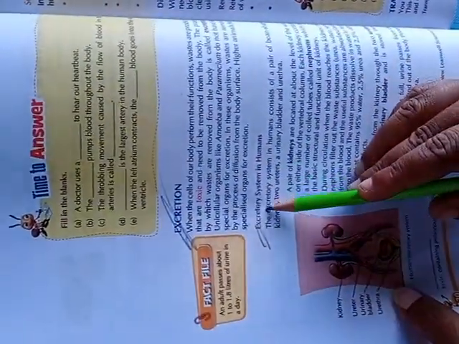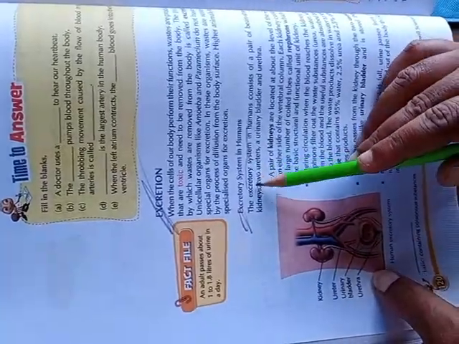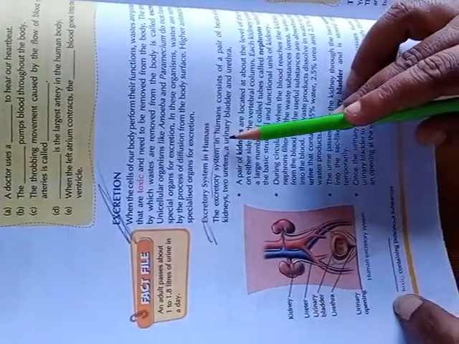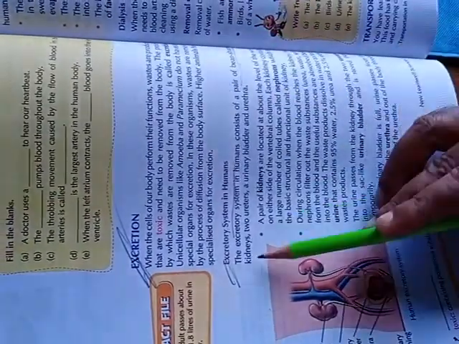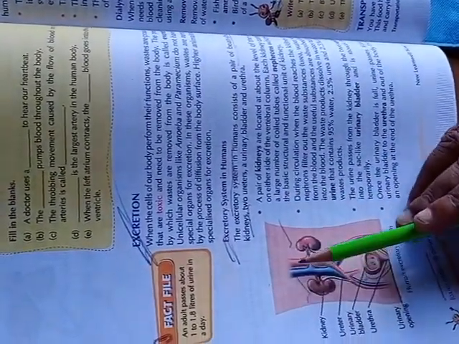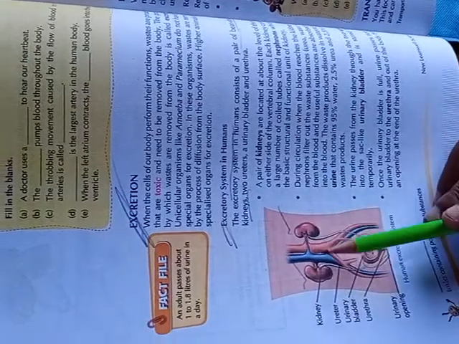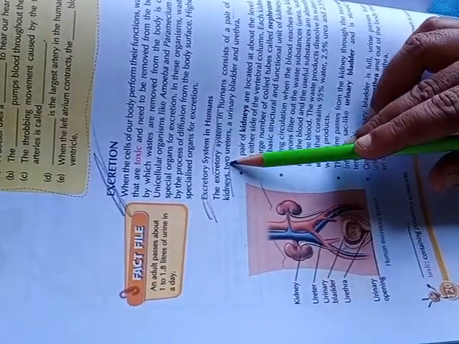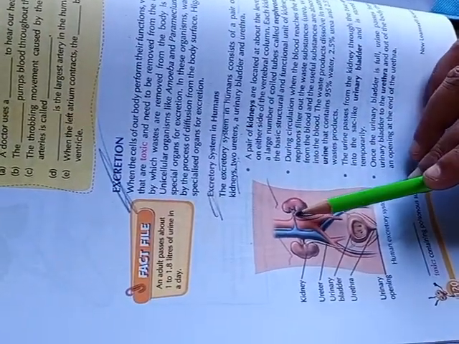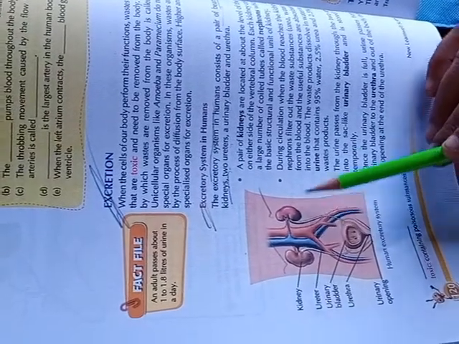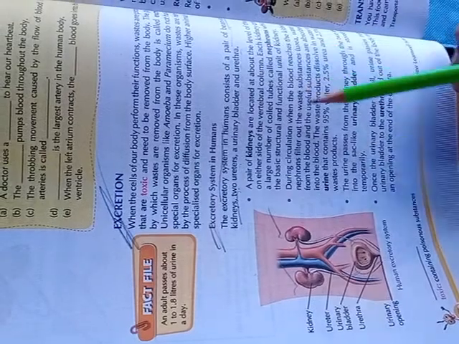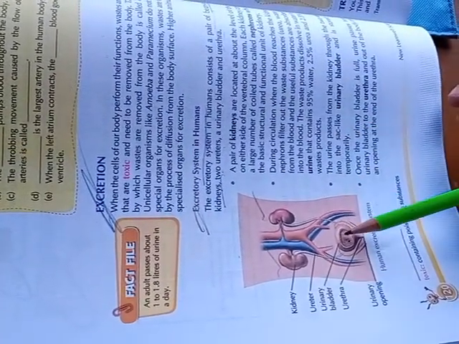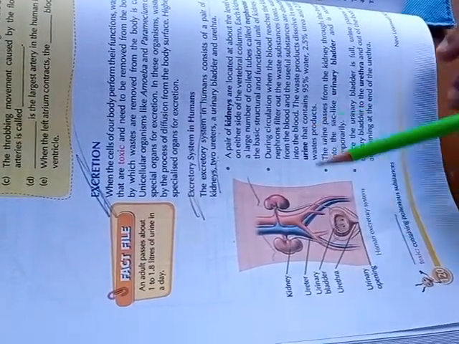Next, the excretion. Excretory system of the human body. The excretory system in humans consists of a pair of bean-shaped kidneys, that means both two kidneys are there, two ureters, and also a urinary bladder and urethra.